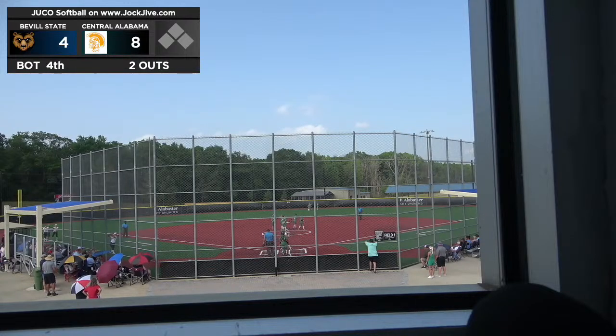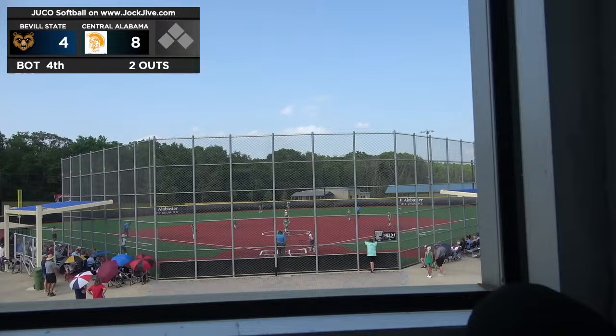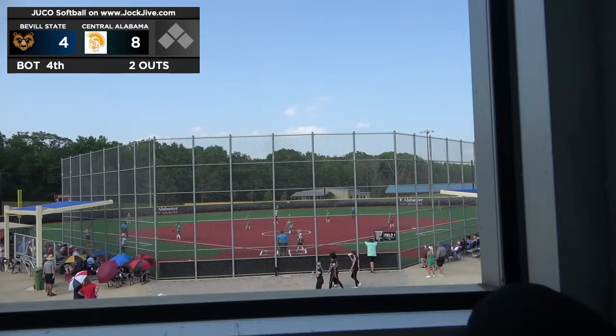Now coming to the plate for the Trojans, second batter, number 28, Jaden Buff, the center fielder. Buff had a sacrifice bunt in the 1st inning and popped up in the 2nd and 3rd inning.